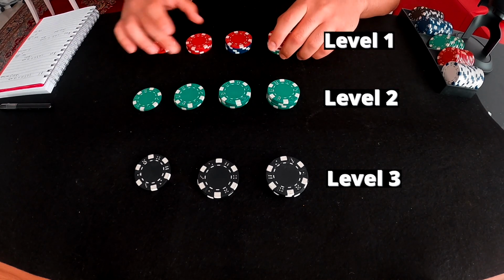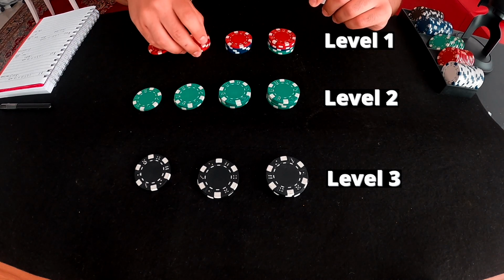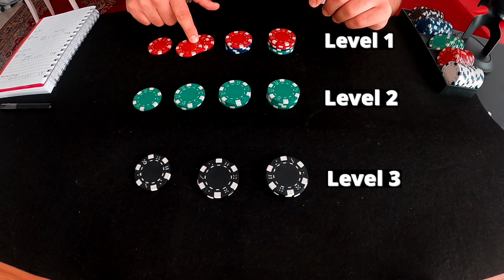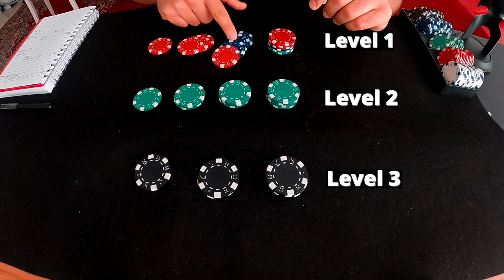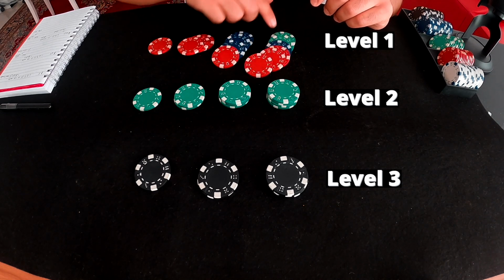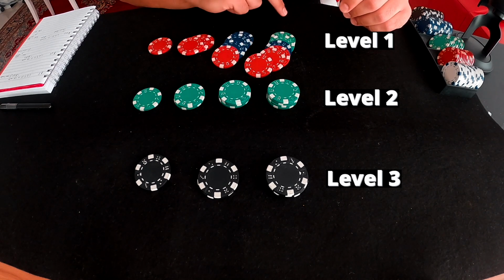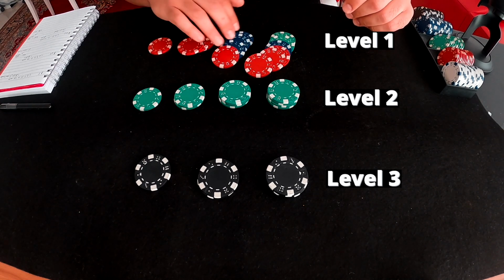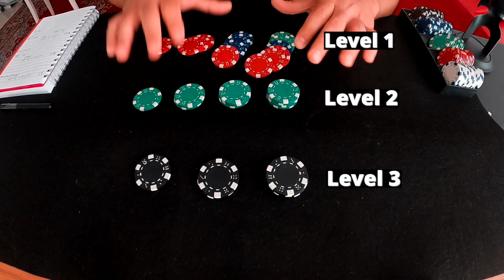So here is an example of how my level 1 would look. $5. If I lose, I'd go to $15, 3 units. If I lose, I'd go to 7 units, $35. And if I lose that, I would go to 15 units here, which is $75. So 5, 15, 35, 75. That is my level 1 bet.